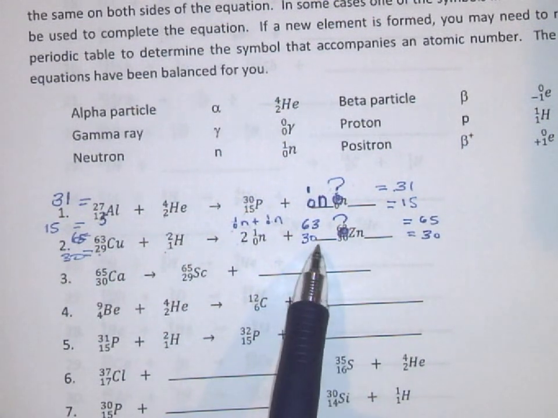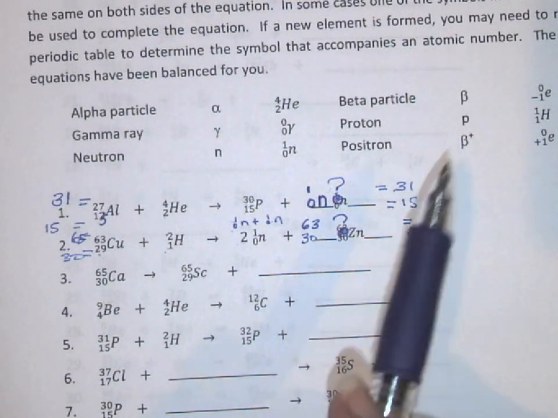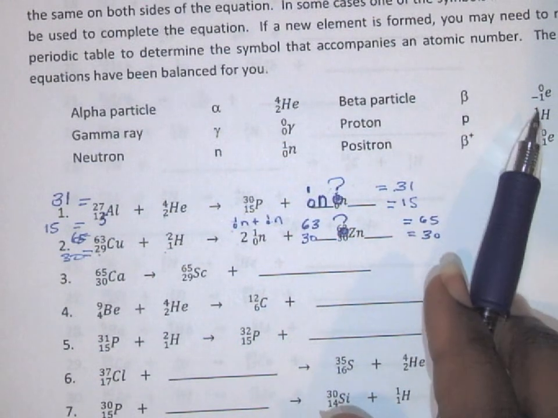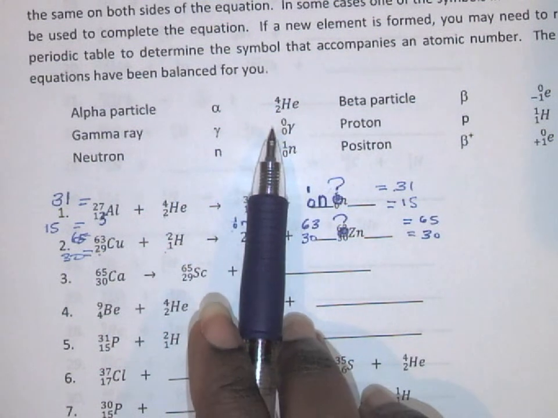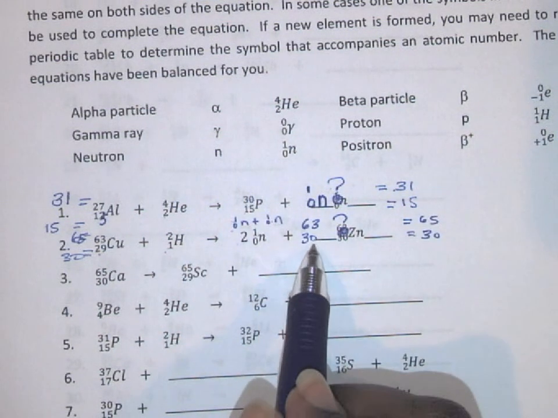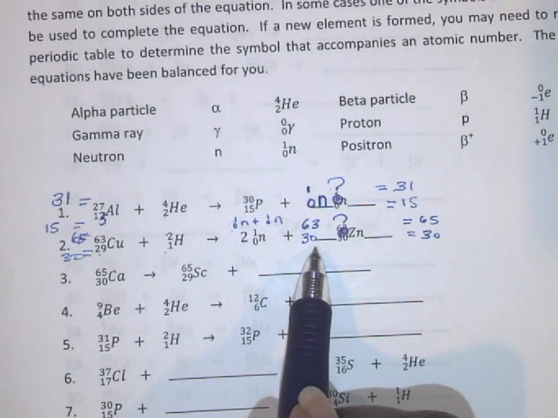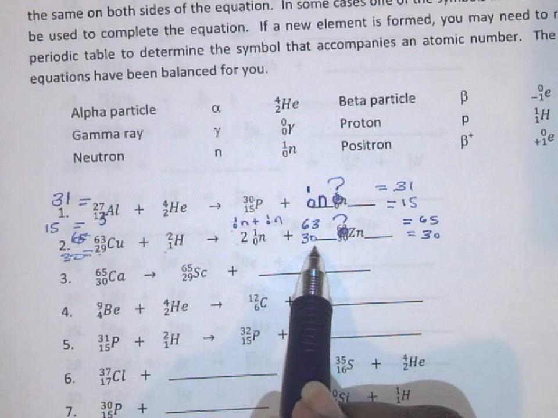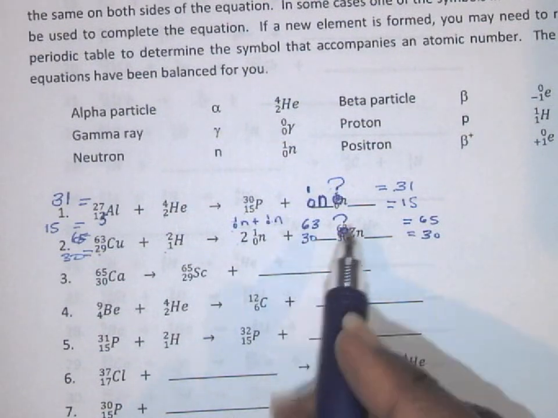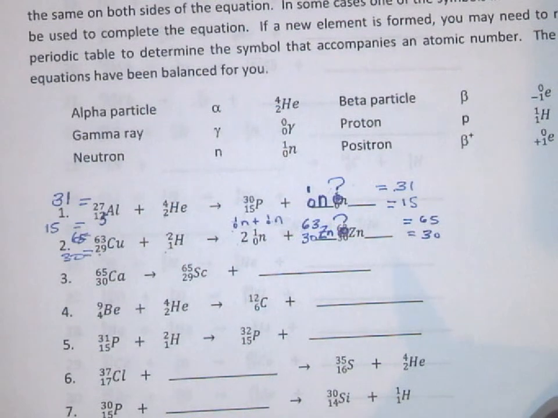The last thing I need to do is figure out what my symbol is. So remember to identify your element. In this case, it's not one of these special particles here, because you can tell because the bottom numbers for most of these special particles are strange. To figure out what the symbol is for an element, you're going to look on the periodic table and find the one that has an atomic number of 30. And if you look on the periodic table, you find that that is zinc. So the symbol here is Zn.